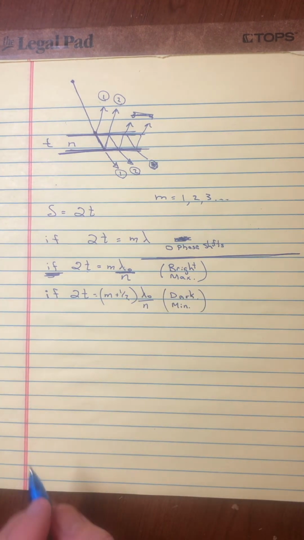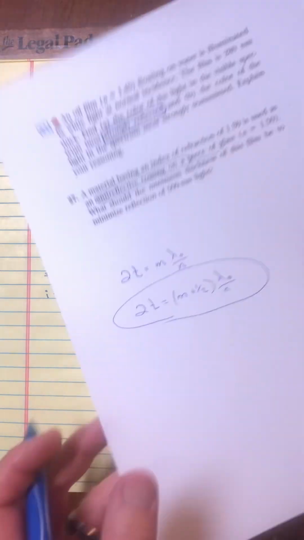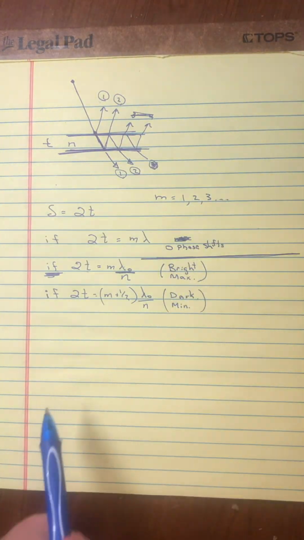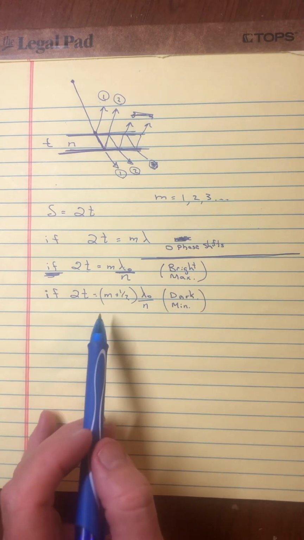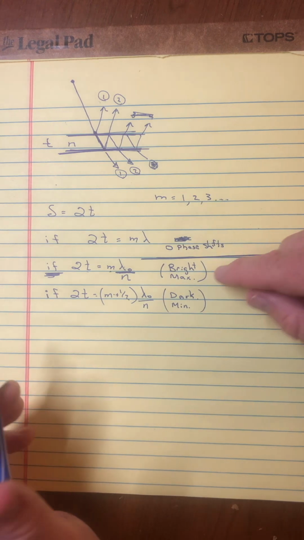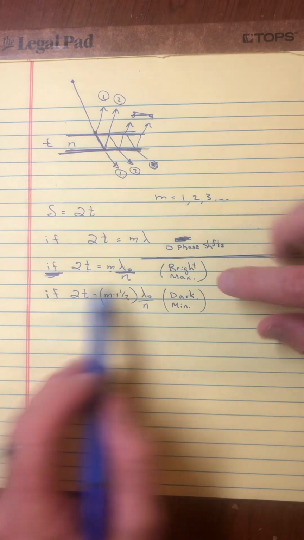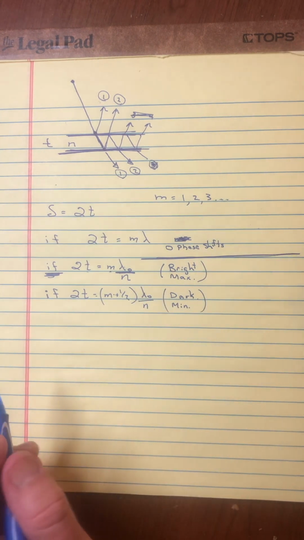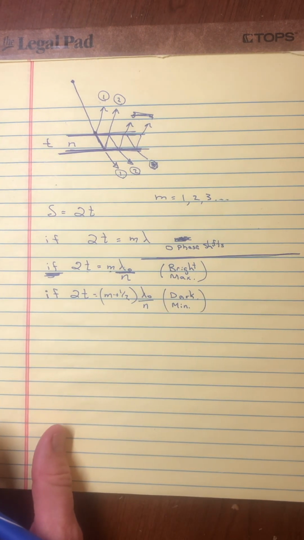All right. So if the problem is talking about reflected light and there are no phase changes, I could then decide whether I'm going to use this equation or this equation depending on what they're looking for. Are they looking for a lot of light being reflected, so bright, or just a little bit, so dark? So constructive and destructive? Okay.